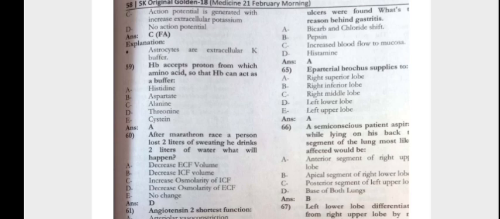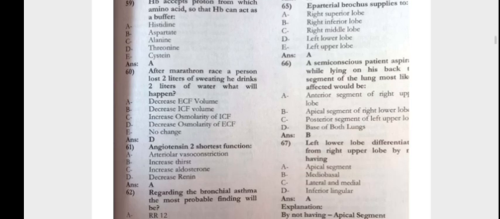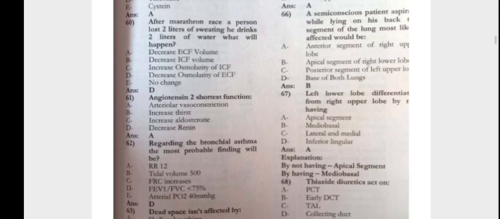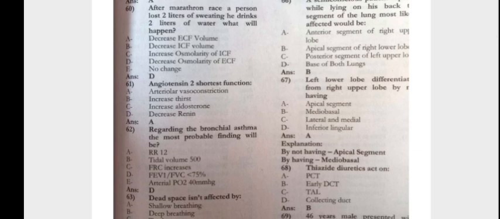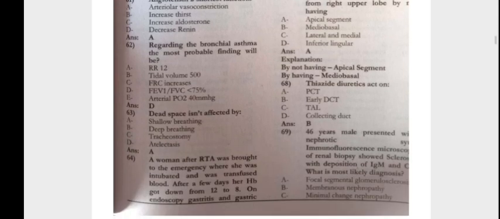Which bronchus supplies the right superior lobe? A semi-conscious patient aspirates while lying on his back. The segment of lung most likely affected is the apical segment of the right lower lobe. The left lower lobe is differentiated from the right upper lobe by not having the apical segment. Thiazide diuretics act on the early DCT.